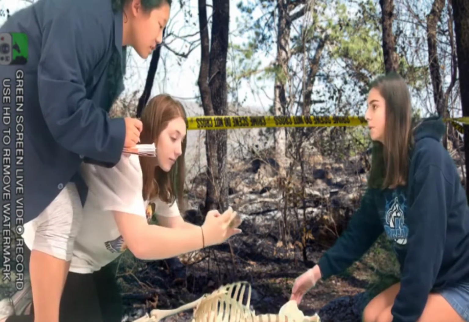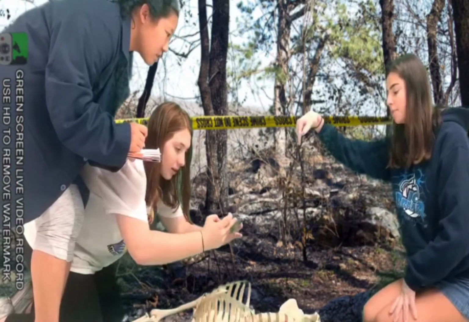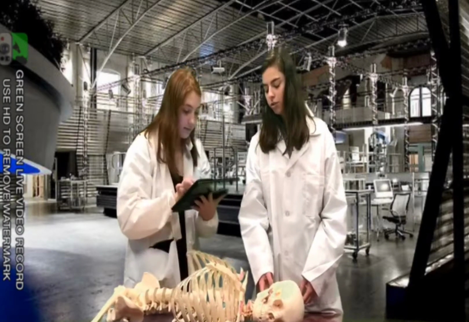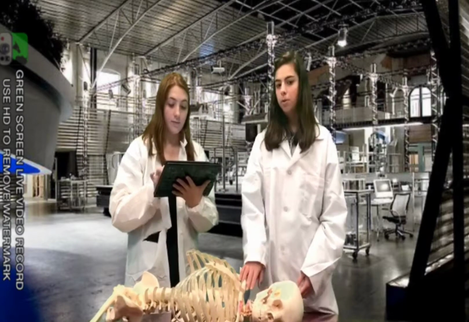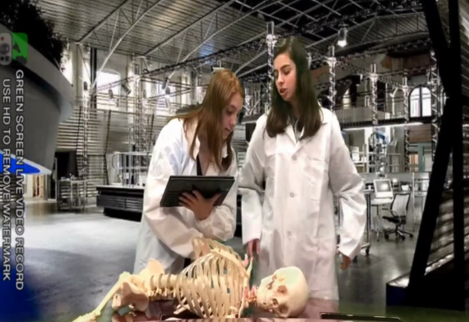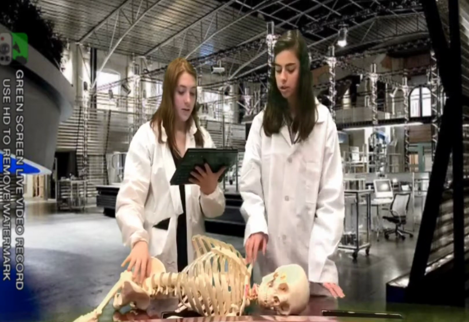Zach, I want you to keep taking pictures of the scene. I want this whole thing wrapped up and taken back to the lab. Notice how her hyoid bone is broken, which is a sign of strangulation. Also keep note that both of her shoulders are out of the ball and socket joints, indicating that she was violently dragged from the location.